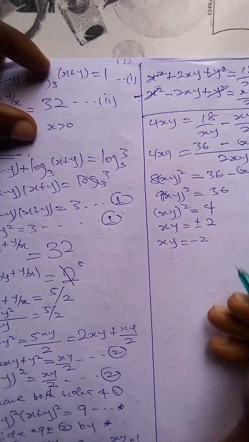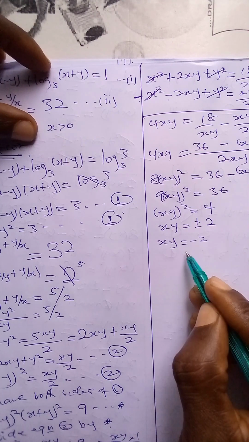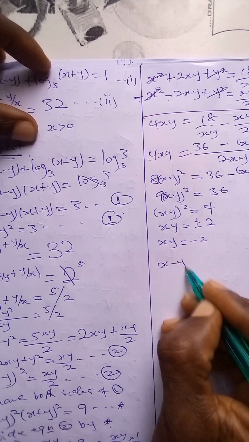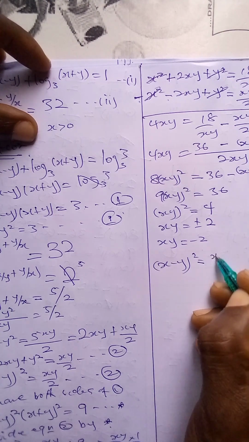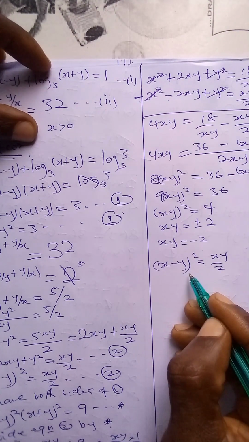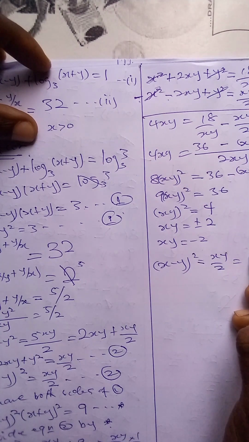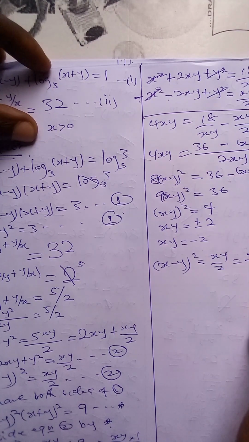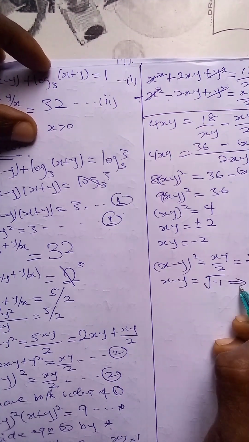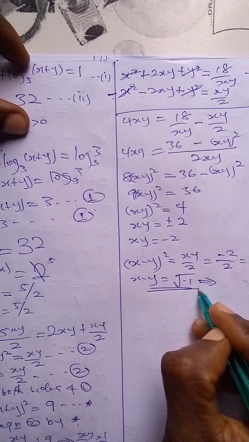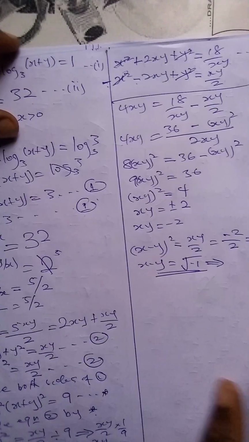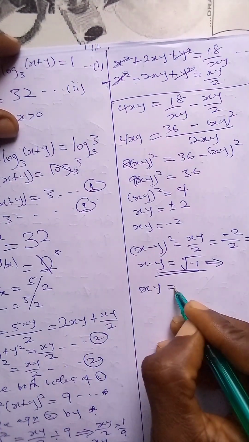Another reason is this: if xy equals minus 2, now this part where we have (x minus y) all squared equals xy over 2 will give us a complex number if we have to find the value of x minus y, because put minus 2 here over 2, we get minus 1, and then x minus y will give us the square root of minus 1, which is a complex number, and we don't want a complex number as the conditions in the question put it. So xy is equal to 2.